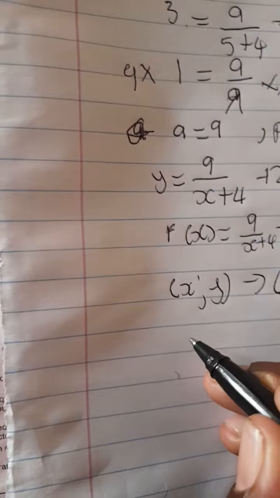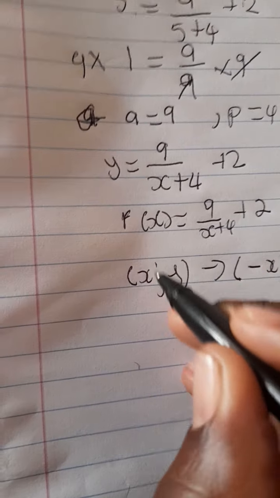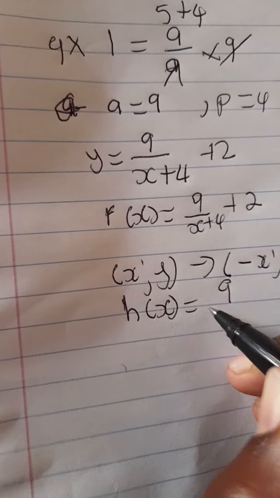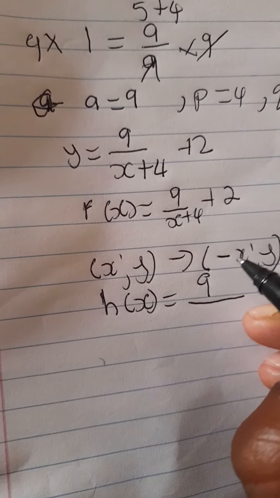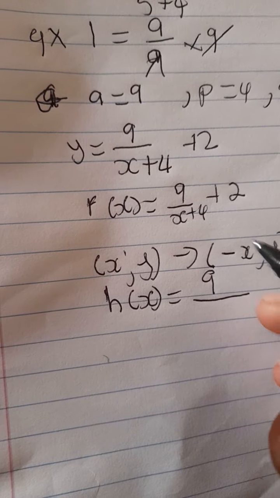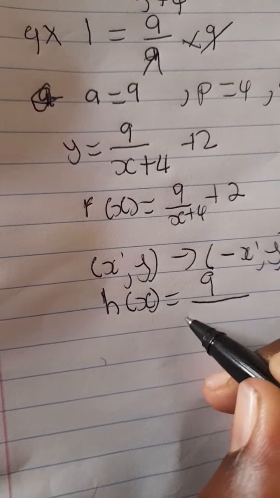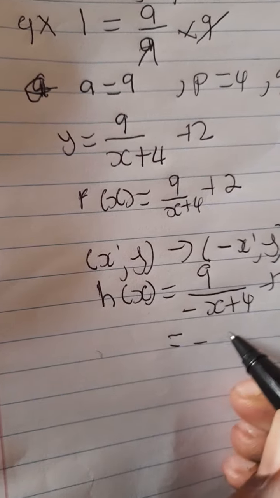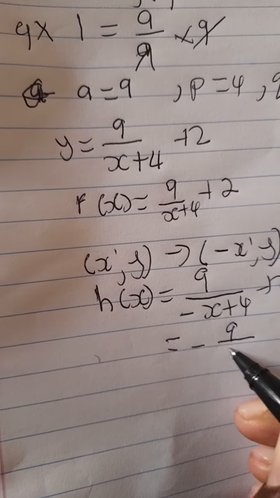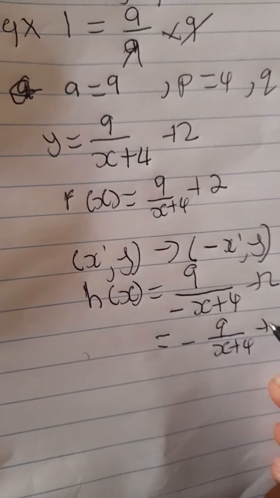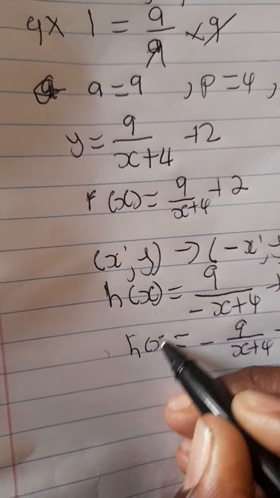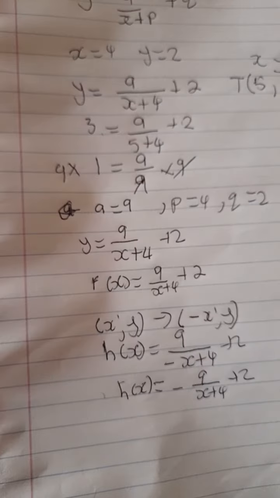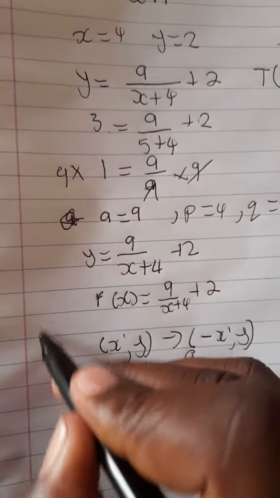Since we're looking for h, we shall place h of x. Remember I said it's only the value of x that will be negative when you reflect about the y-axis. So we are going to have h(x) = 9/(-x + 4) + 2. So this is the equation they are looking for here. So you are done with 4.2.